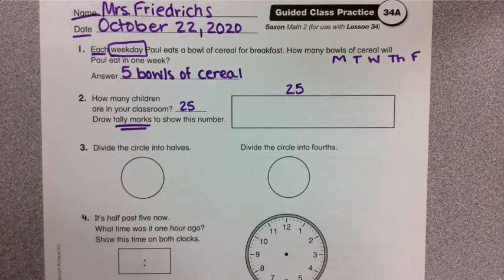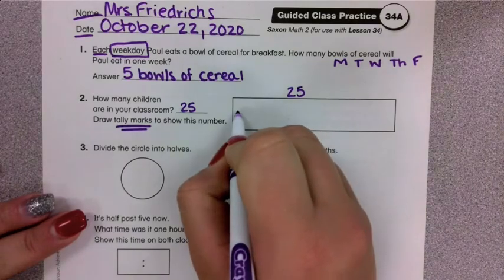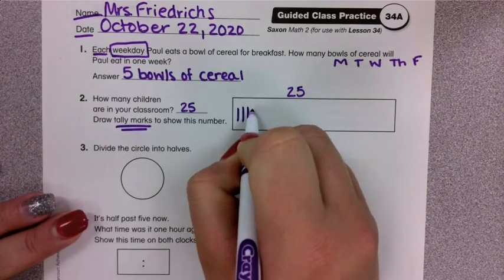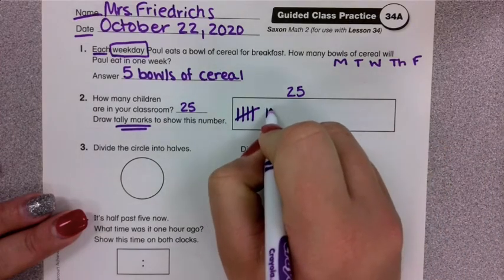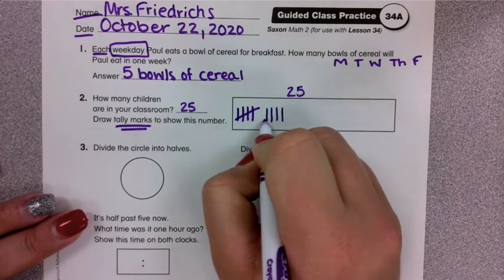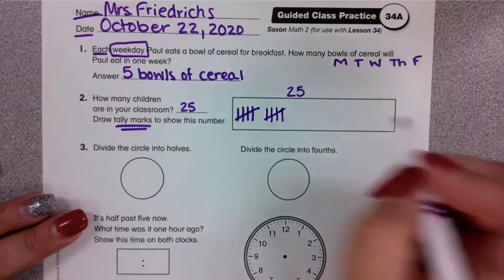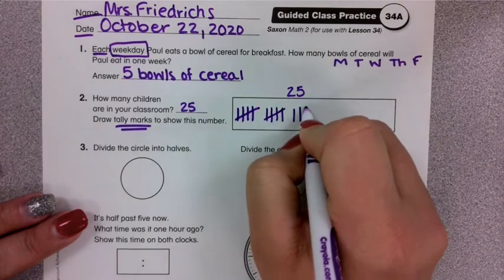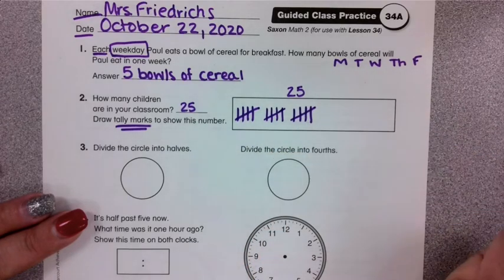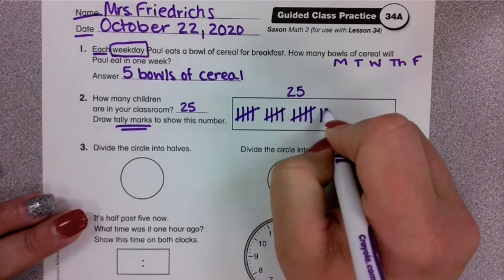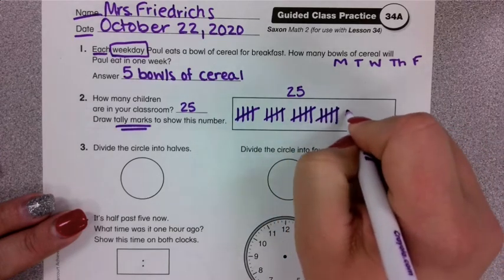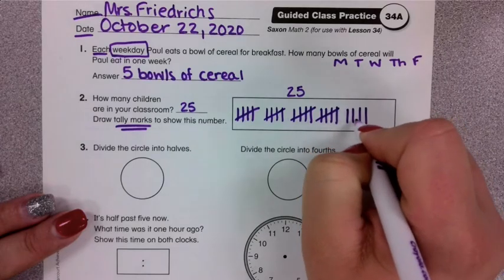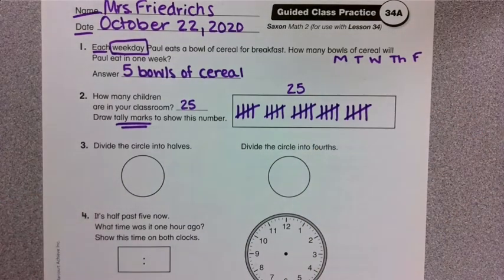Remember that we need to count groups of 5, right? 1, 2, 3, 4, tally up to 5, 6, 7, 8, 9, tally up to 10, 11, 12, 13, 14, tally up to 15, 16, 17, 18, 19, tally up to 20, 21, 22, 23, 24, tally up to 25.